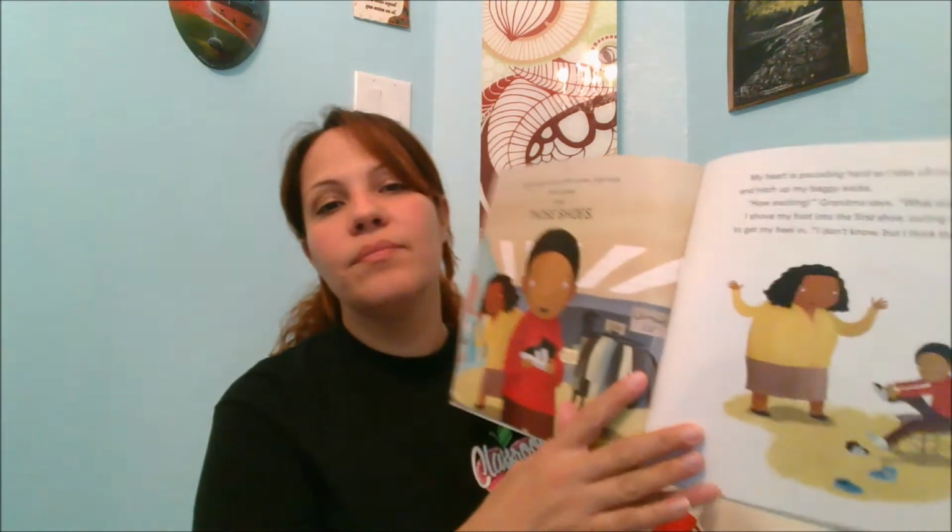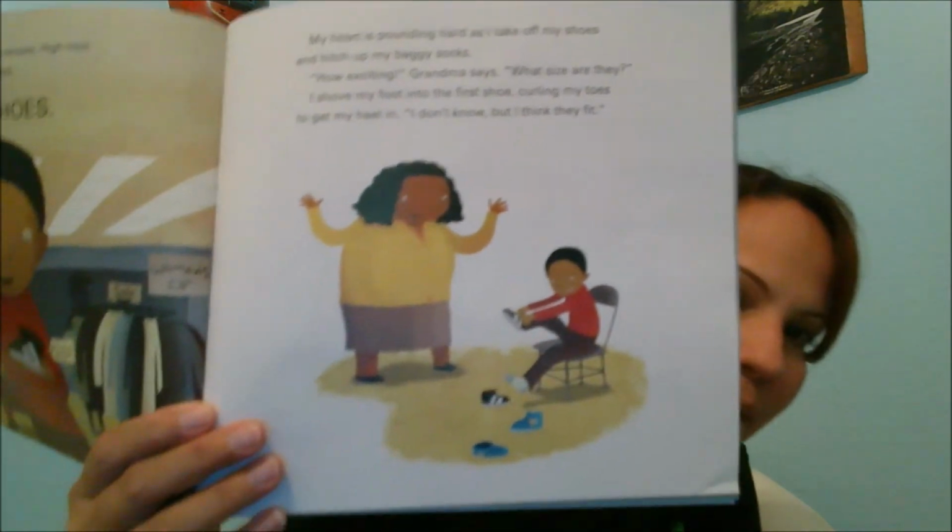How exciting, Grandma says. What size are they? I shove my foot into the first shoe, curling my toes to get my heel in. I don't know, but I think they fit. Do you think it really fits? Look at his face.